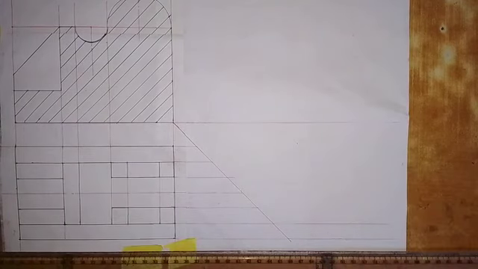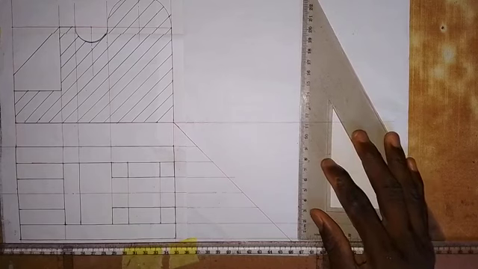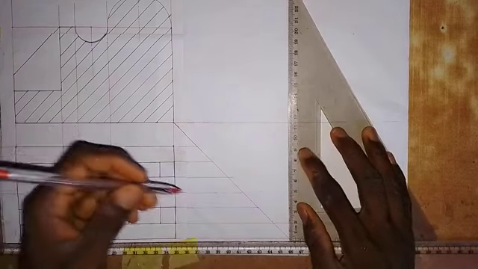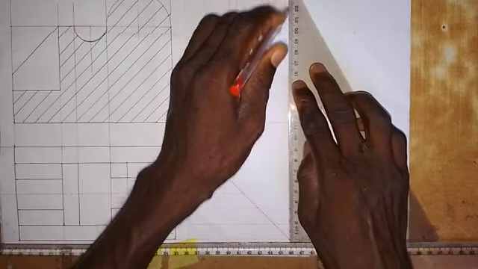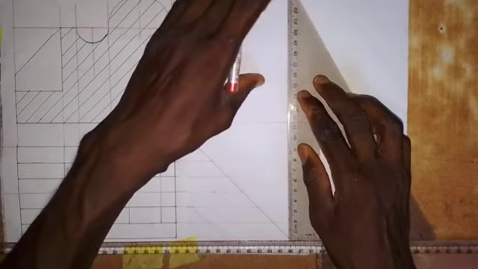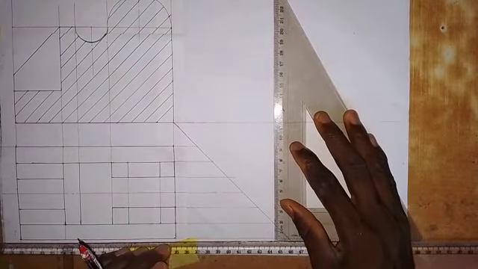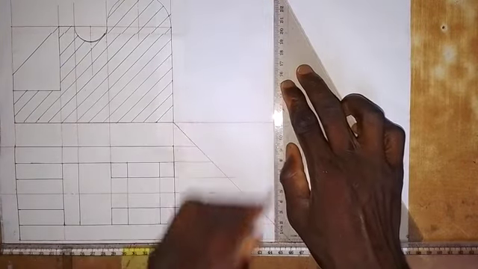What we need to do now is to take our set square and draw a vertical line from each of these points, where the horizontal line touches the inclined line. So here we draw a vertical line. We are placing the end elevation here. From here we also draw a vertical line.